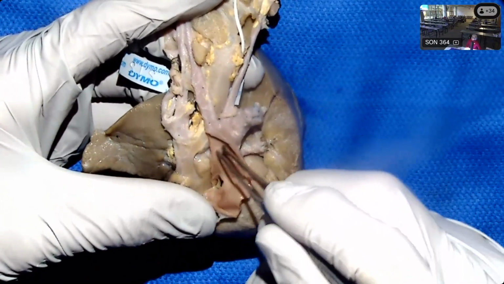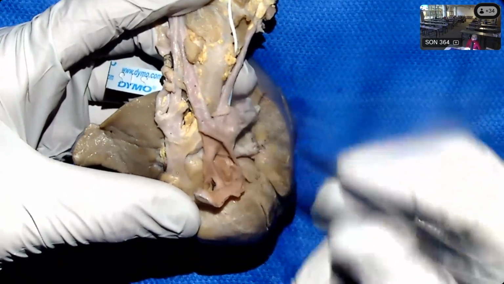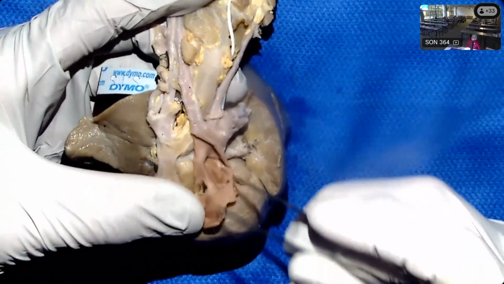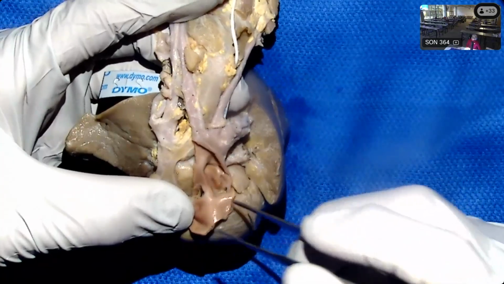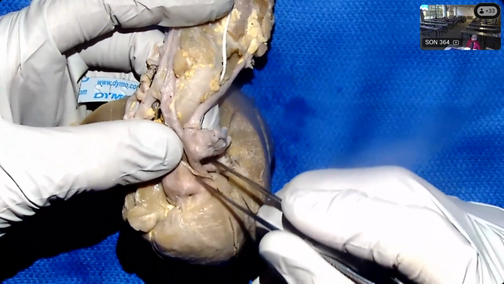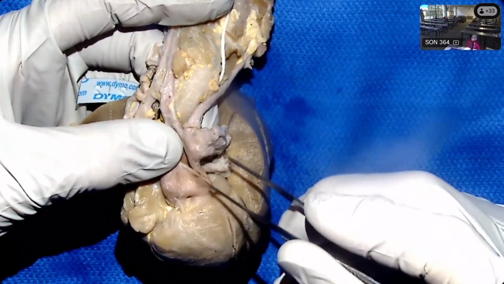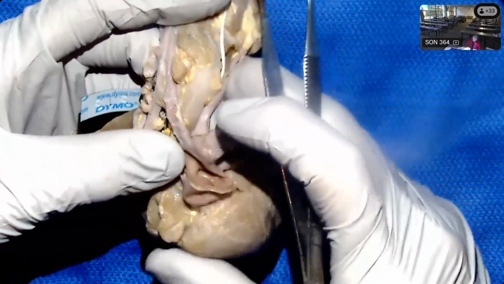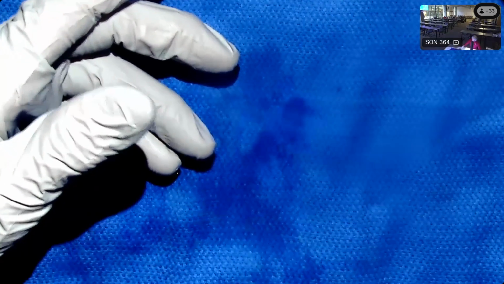It's just a very large aortopulmonary window. So just a nice heart to show you how some of these things externally can mimic one another. But once you look at the intrinsic anatomy, they can be differentiated into what they truly are.